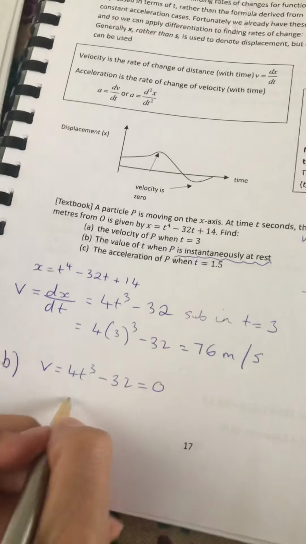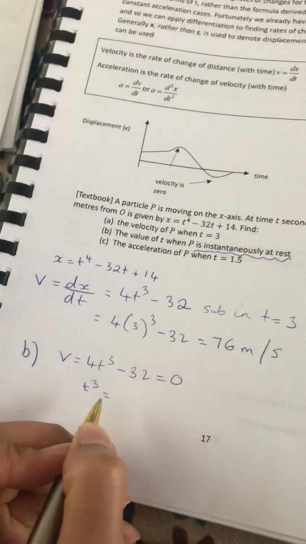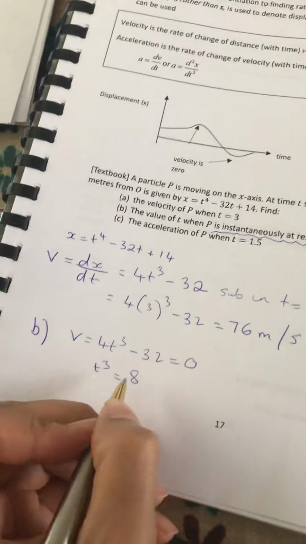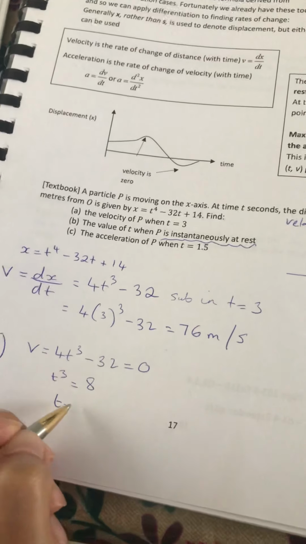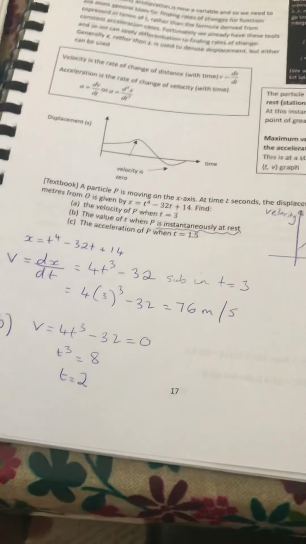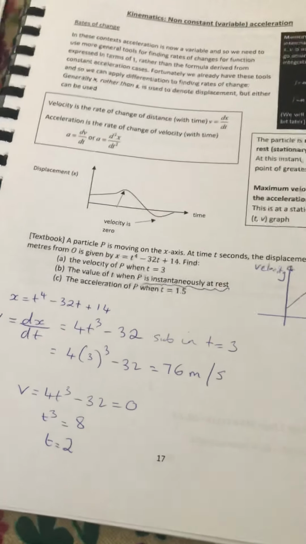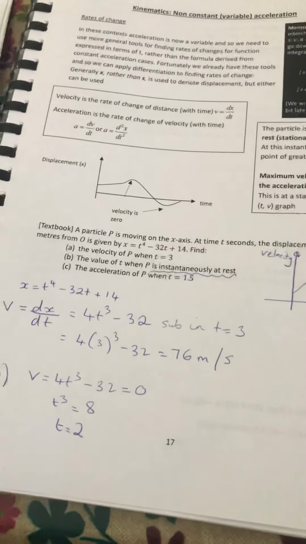And then you just rearrange that and find what t is. So if you rearrange that, you'll get t cubed is 32 divided by 4, which is 8. And if you cube root that, you will get 2. Okay, so part B done. The last part, part C, the acceleration of p when t equals 1.5.